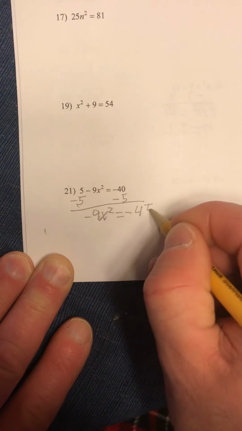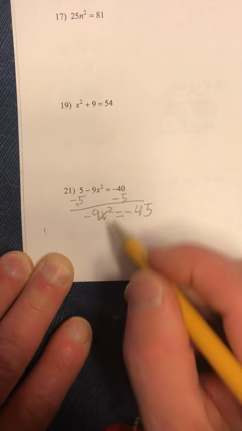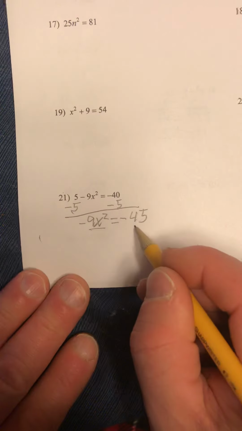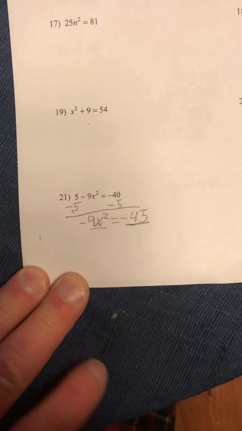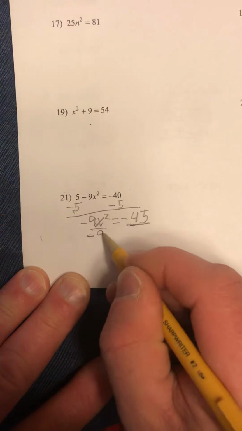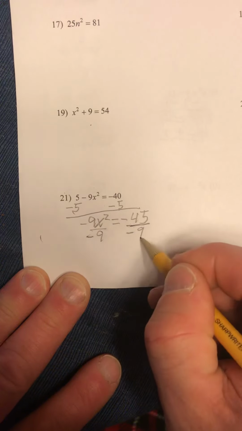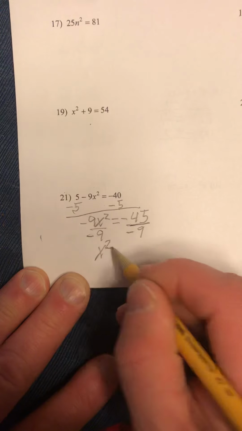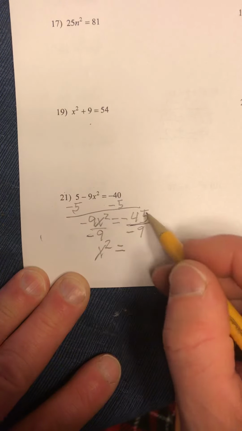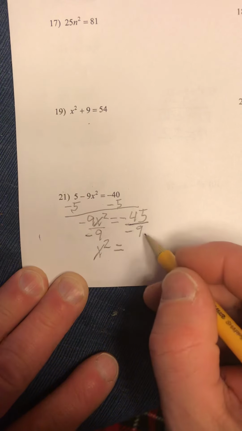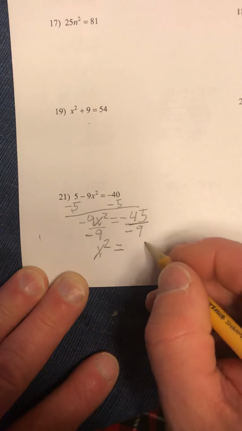Now, negative 45 is not a perfect square, so I'm going to handle it a little differently than I did the last example. I'm going to divide both sides by negative 9. Then x squared is equal to, well, negative 9 divides evenly into negative 45. It'll go in 5 times.